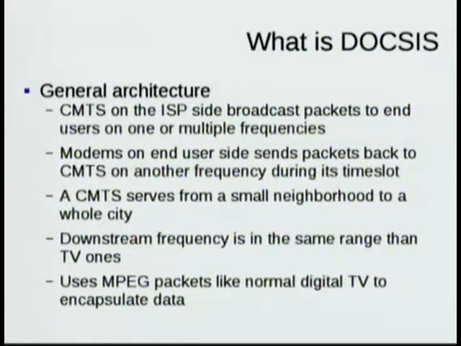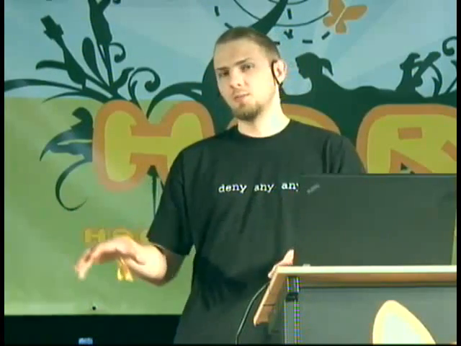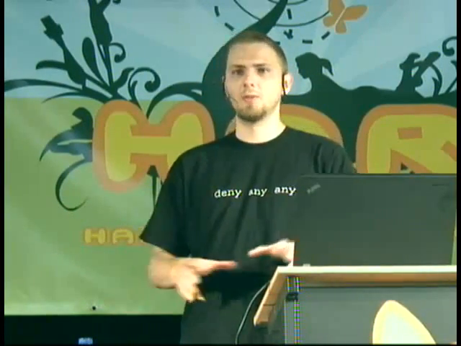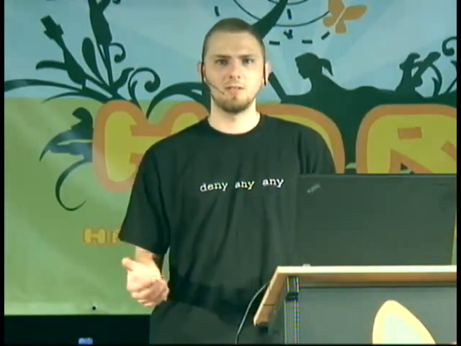The modems use a time slot, and this architecture can serve from a small neighborhood, let's say 100 people, or bigger cities. You usually have more than one CMTS in big cities, but for one CMTS you can see like 500 people, maybe more, depends really. I've not seen more than 500 so far.